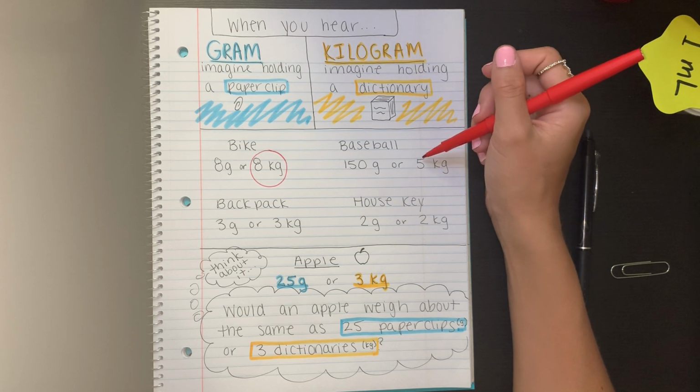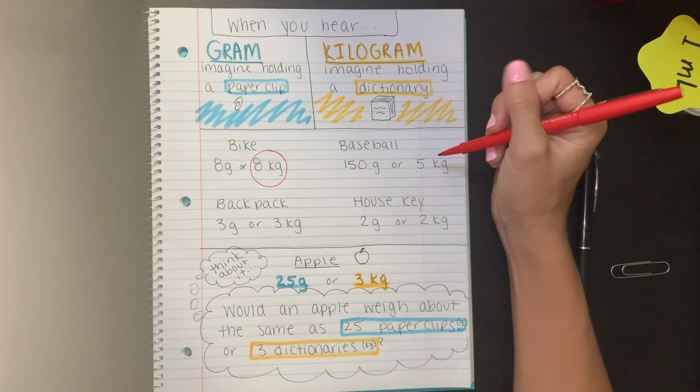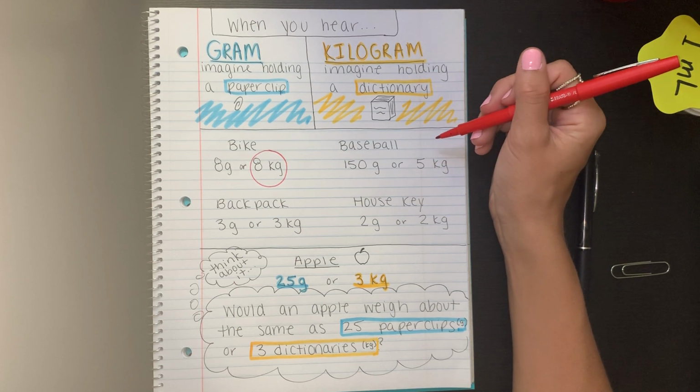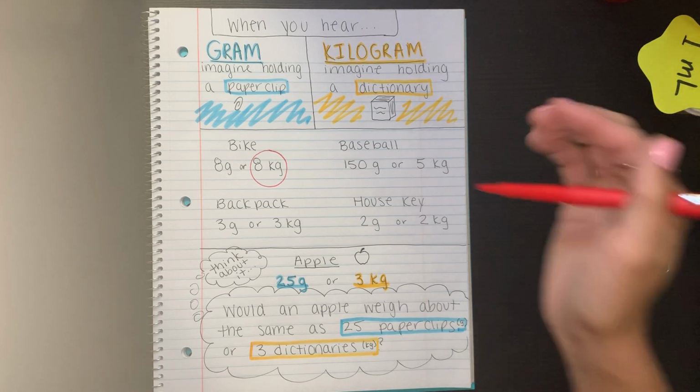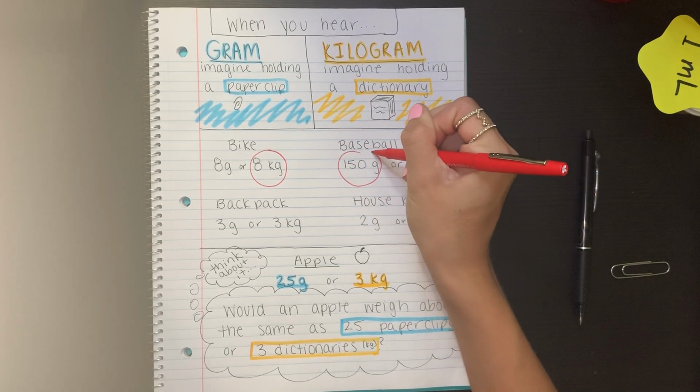Our second answer is 5 kilograms. So 5 dictionaries. So I'm just thinking that 5 kilograms would just be too much and that it would be a lot more than a baseball. So I'm going to guess 150 grams.